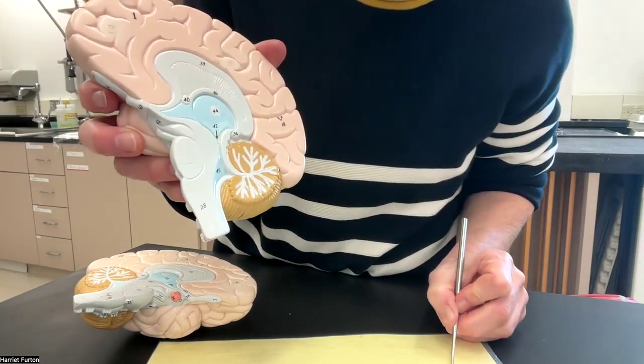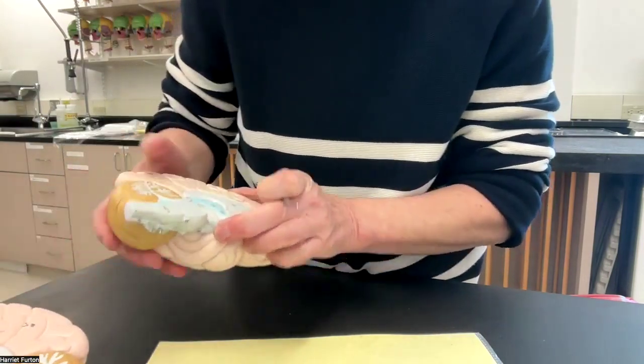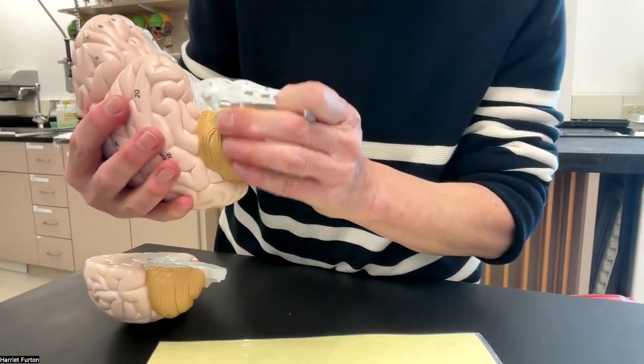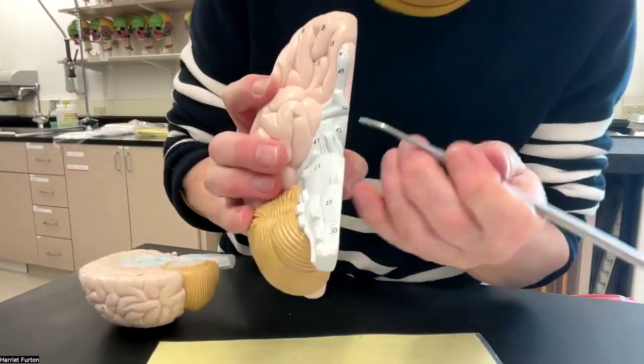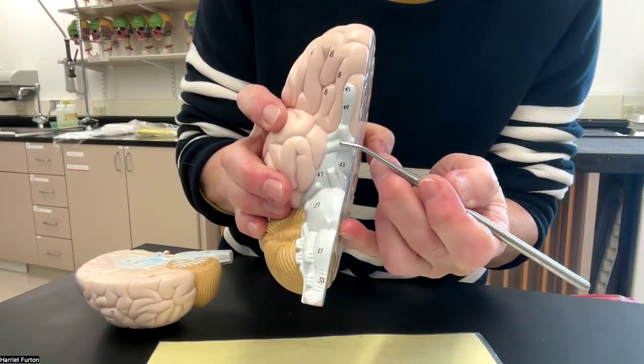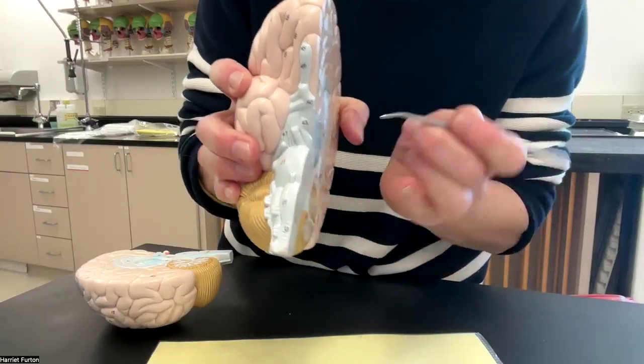On the model key, there's a mammillary body that the model also asks about. This is basically behind the optic chiasm. So this is the mammillary body.